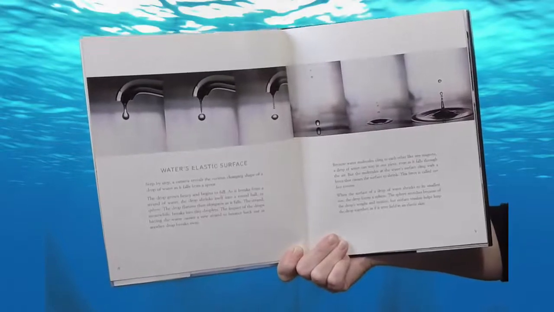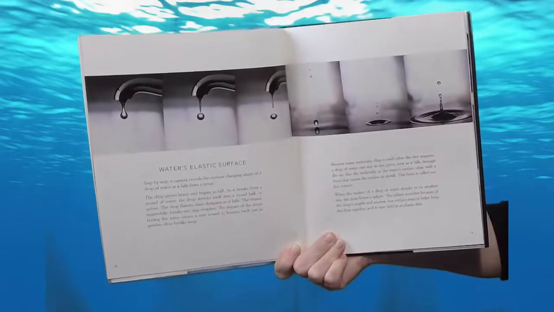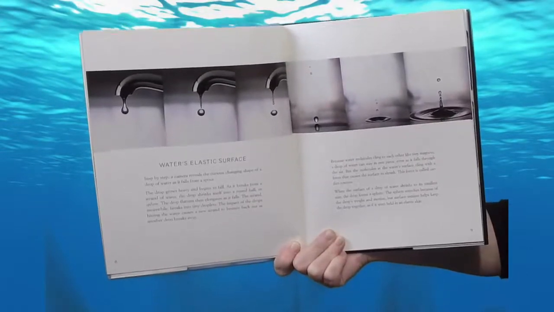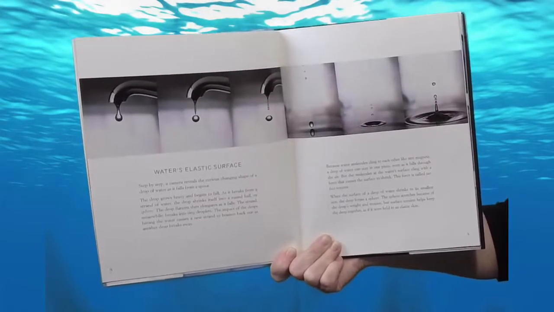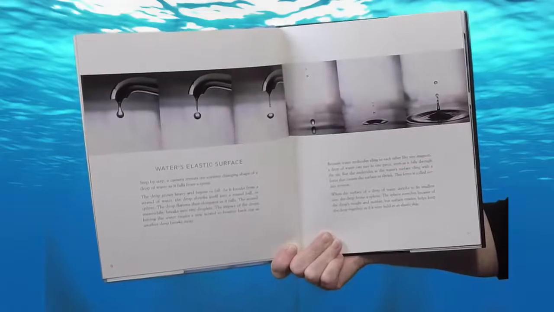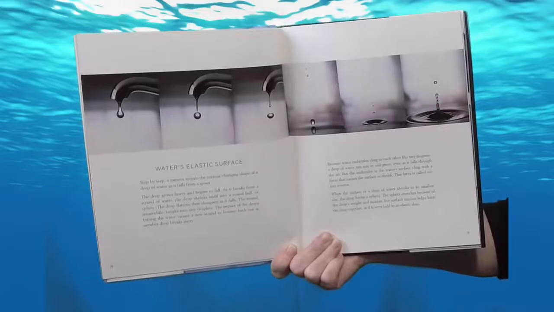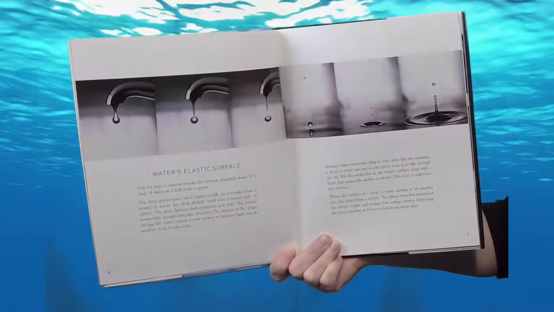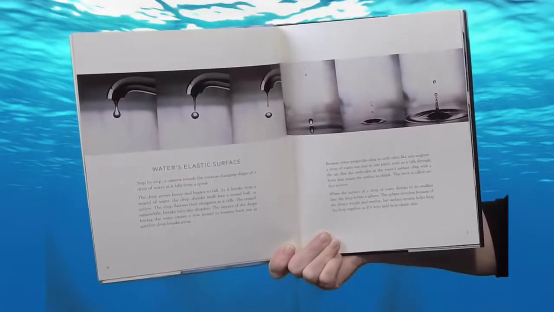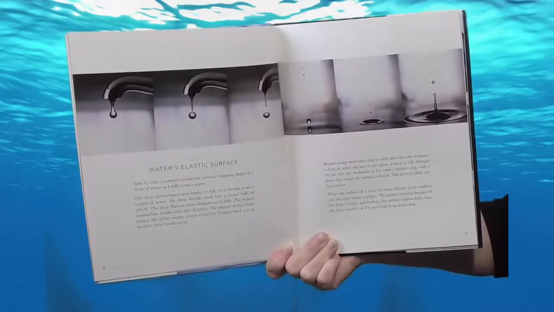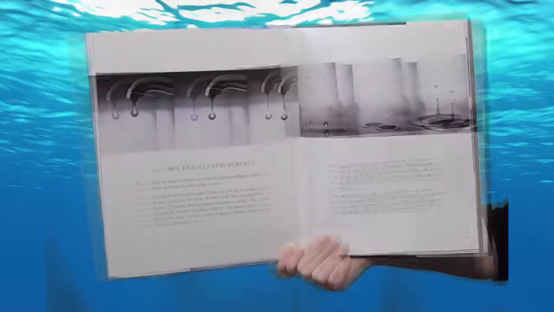breaks away. Because water molecules cling to each other like tiny magnets, a drop of water can stay in one piece even as it falls through the air. But the molecules at the water's surface cling with a force that causes the surface to shrink. This force is called surface tension. When the surface of a drop of water shrinks to its smallest size, the drop forms a sphere. The sphere stretches because of the drop's weight and motion, but surface tension helps keep the drop together as if it were held in an elastic skin.